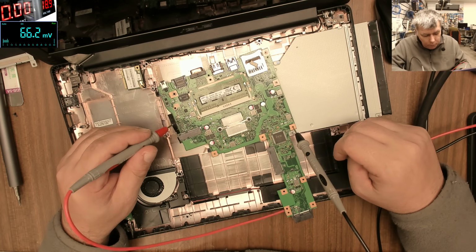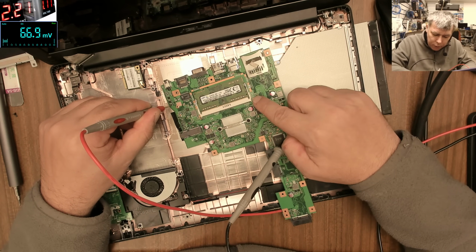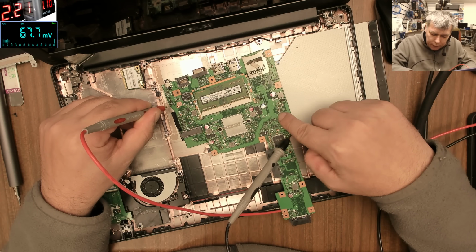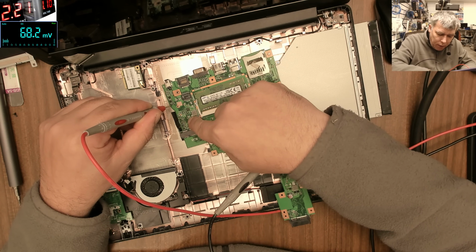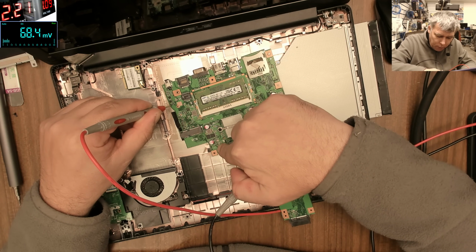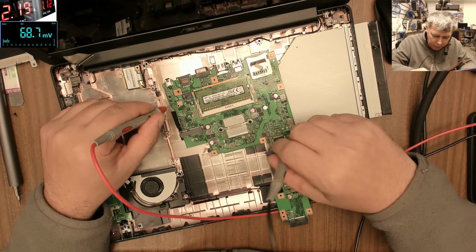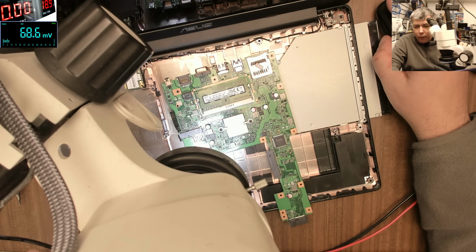Okay. Now the problem is I don't have a thermal camera, so I have to use my finger, because most likely it's a capacitor, or there's a low chance it's a MOSFET. Okay, here something is getting extremely hot. I don't think it's a MOSFET, because I can't see any MOSFET there. You see, it's just a common fault.